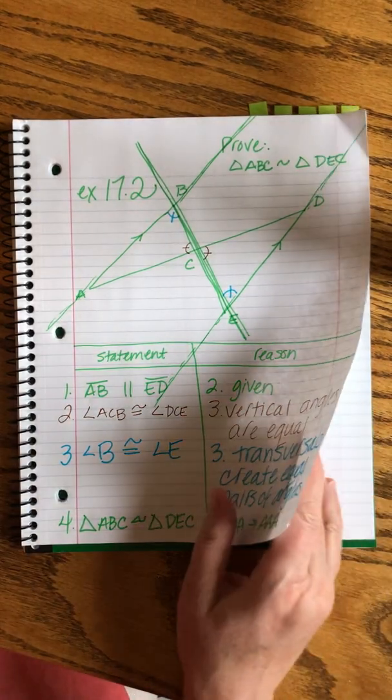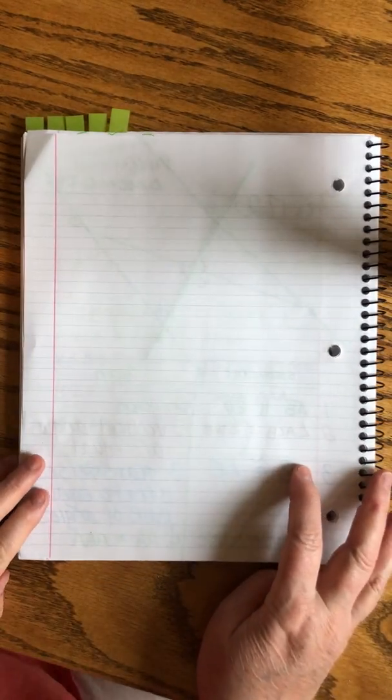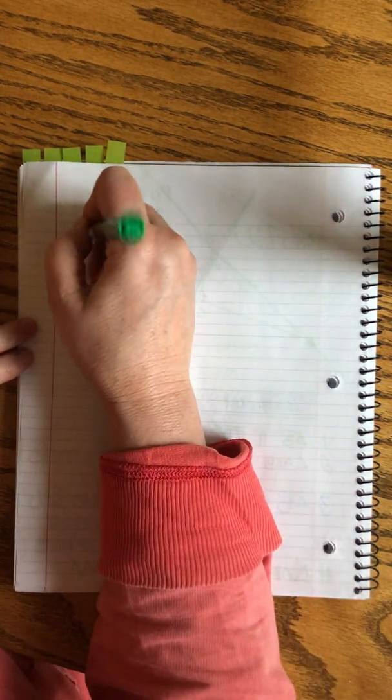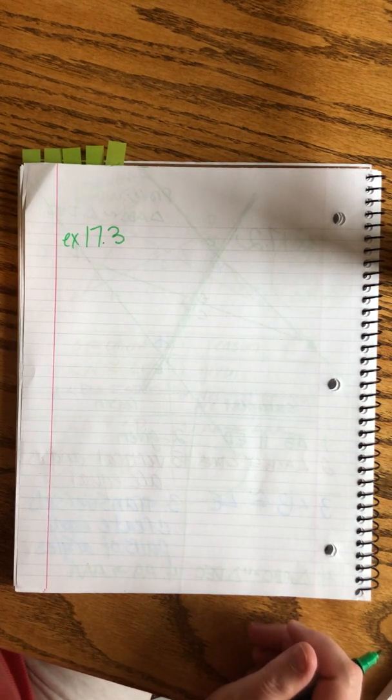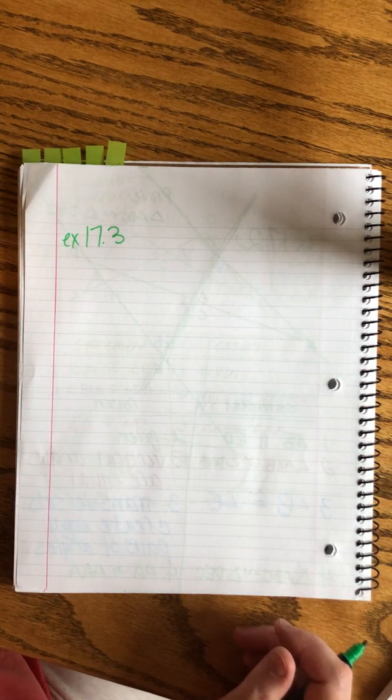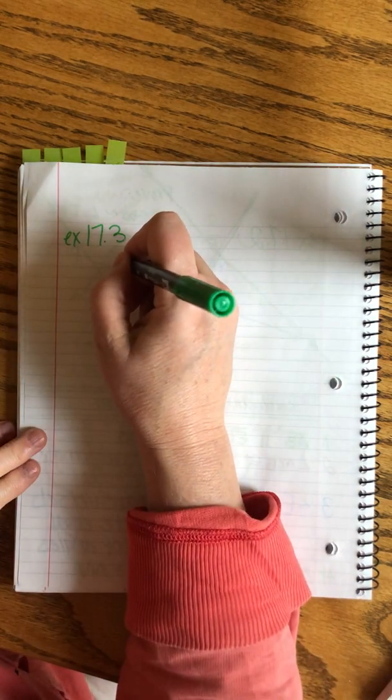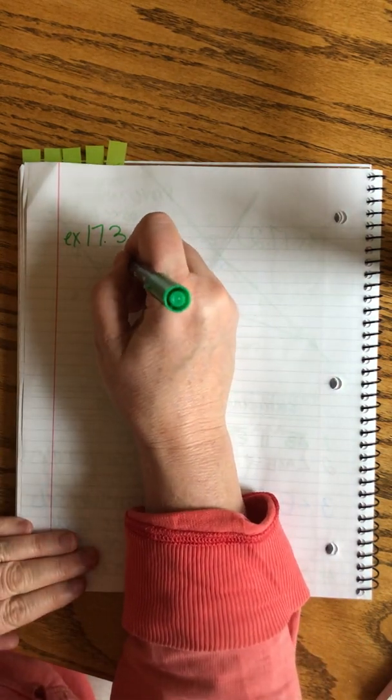All right, we have one more. And these example problems that I'm doing, these I would expect you to be able to create yourself. The Pythagorean ones I'll never ask you to do yourself. These I will. Example 17.3. We've got two triangles, and I'll draw them the way John has drawn them, and then I'll fix them.